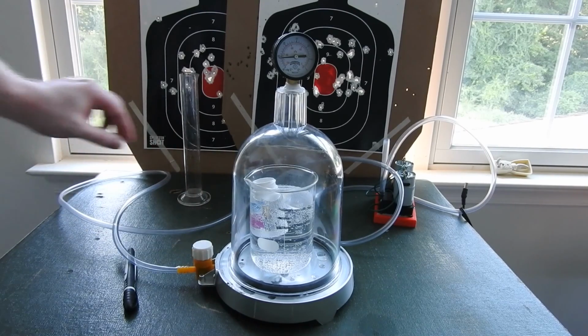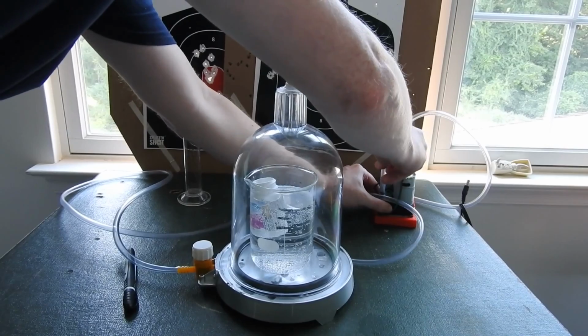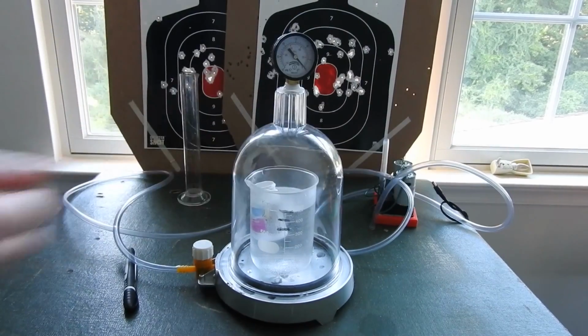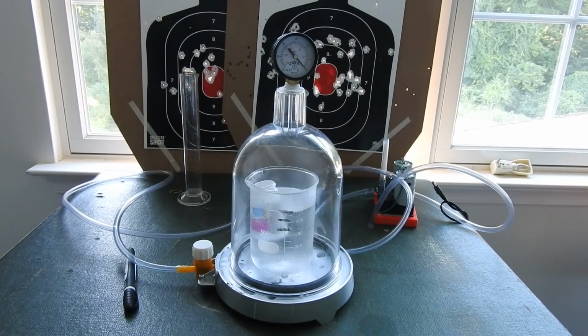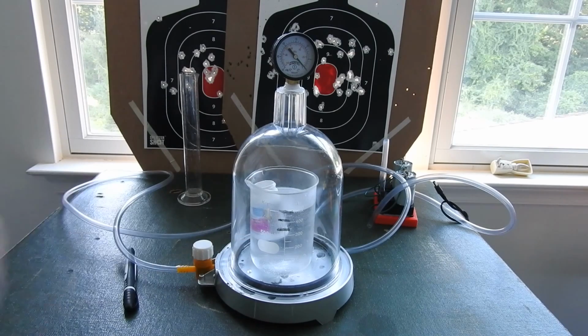I'm going to disconnect that. We get a bit of condensation. Anyway, the whole time, the water level has not been changing.